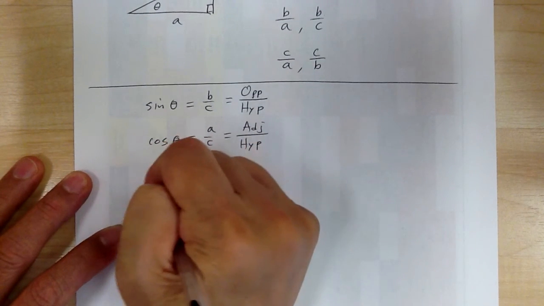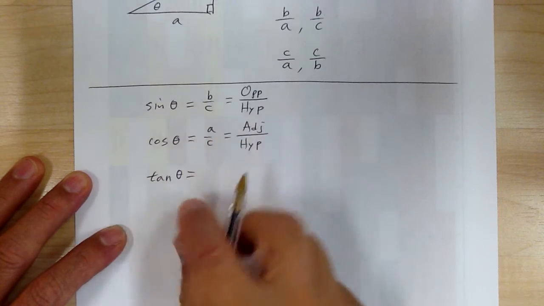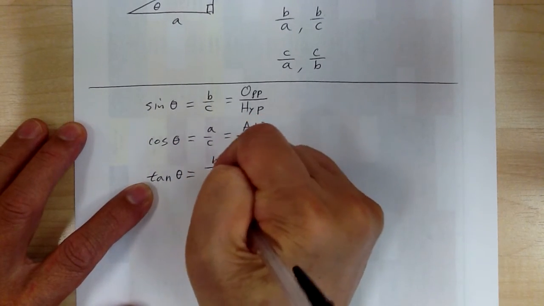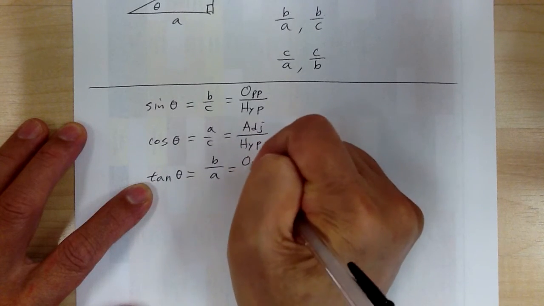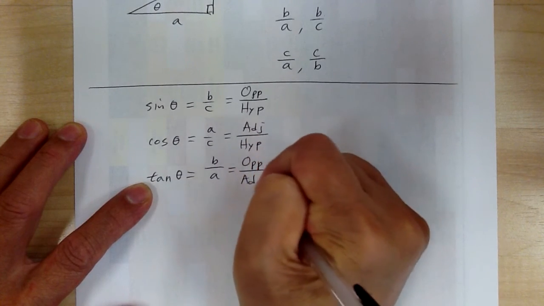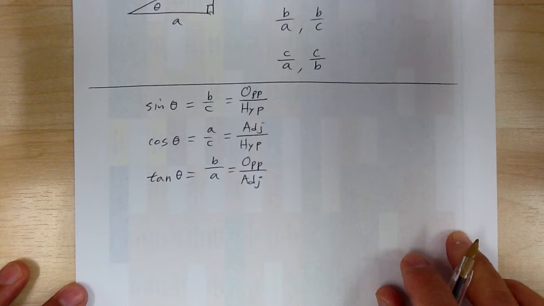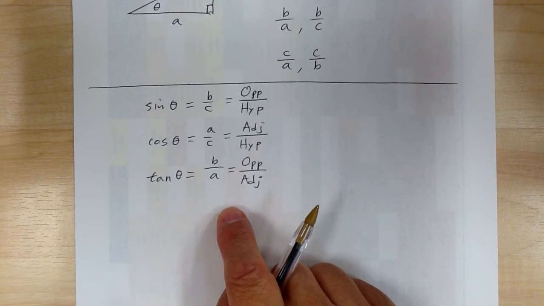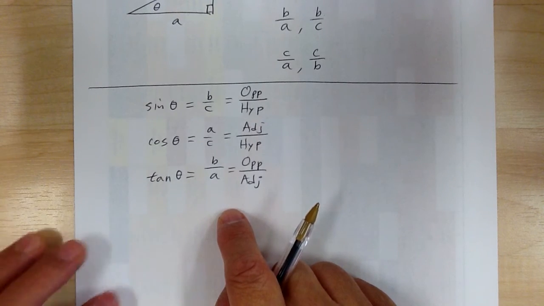And then you have tangent theta. By the way, tangent theta is the same as the slope. Slope is vertical over horizontal, so it would be opposite over adjacent. So these are the 3. Now the other 3 are the inverse functions. You just flip it over.